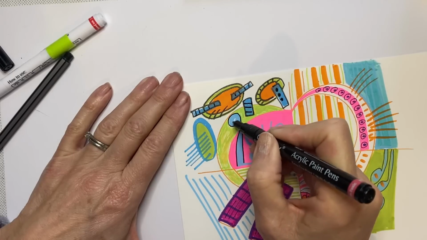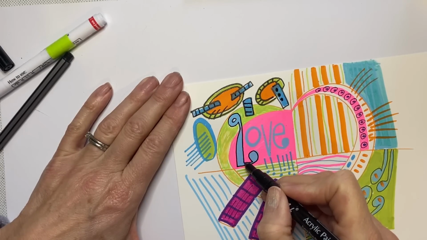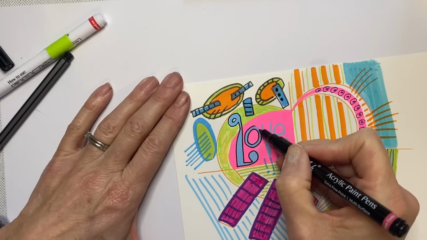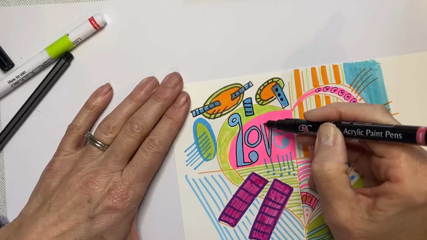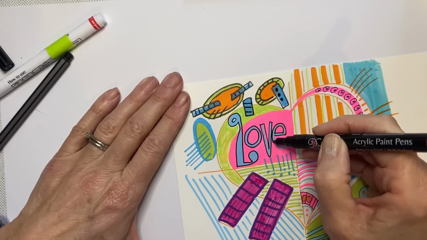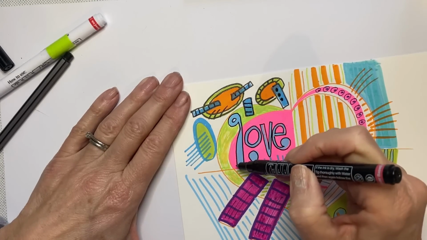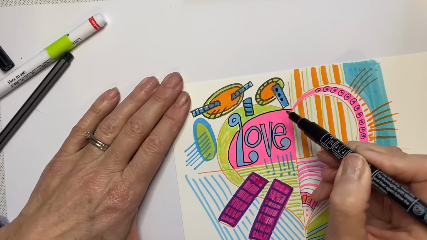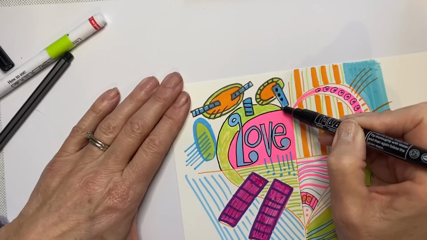Just using fine liner pen. This is another Drawlish one. But there's loads of really good black. And you could use an ink pen, like I said before. There we go. I think that's quite fun. Yeah, I'm sort of putting ideas together.